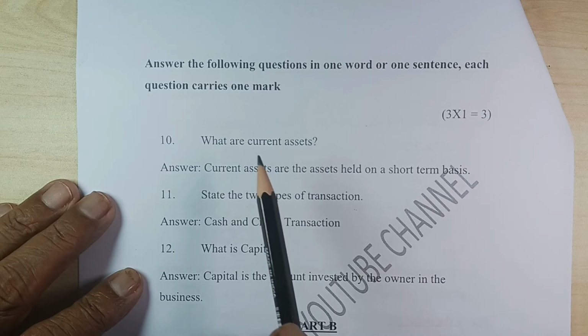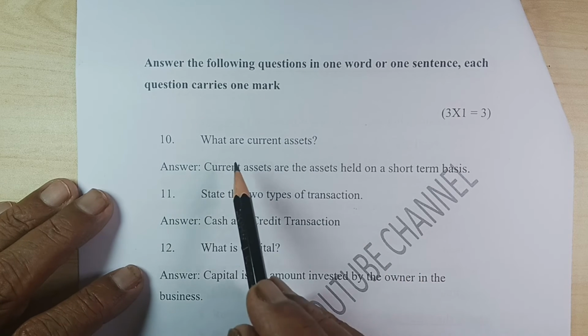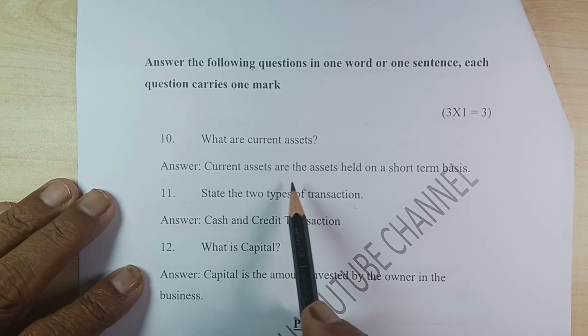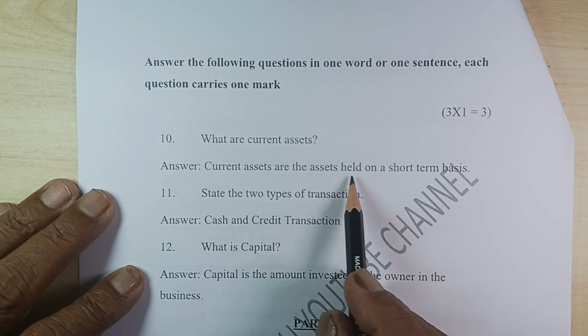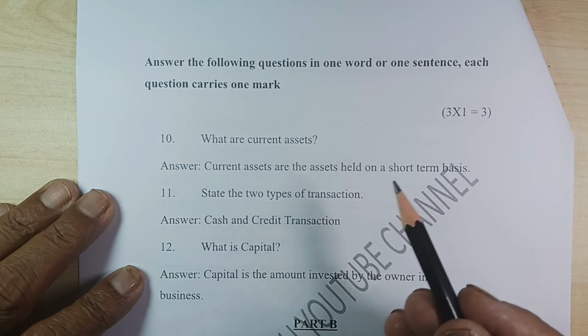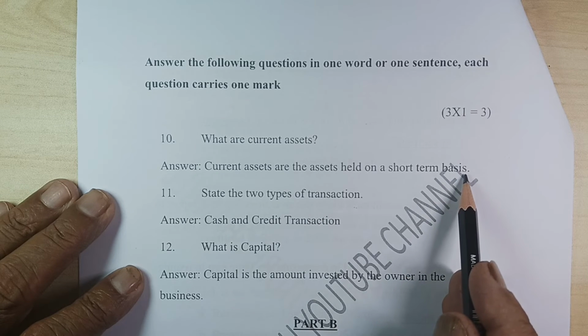Now next, one more question, which is either one sentence or one word. What are current assets? Current assets are the assets held on a short-term basis. That means you can easily liquidate them. That is what you mean by current assets. Current, you know that: when current is there, the light will be on; when current is not there, the light will not be on. Likewise, current assets must be there in the organization, for what purpose? To immediately liquidate. That is what you mean by short-term basis.